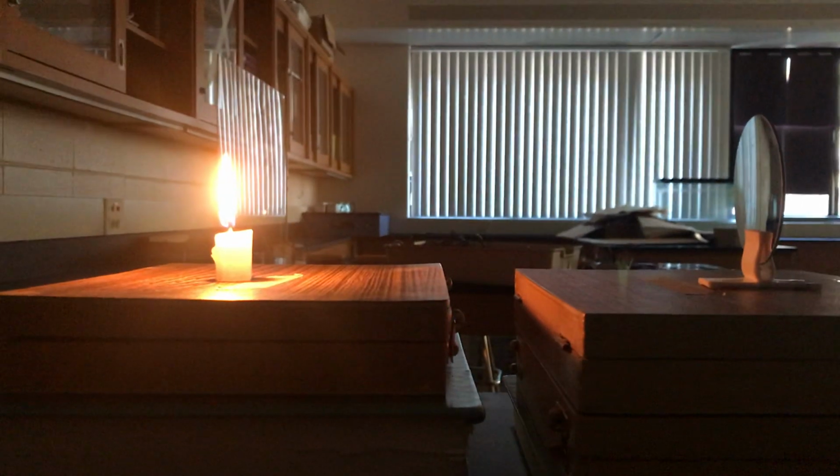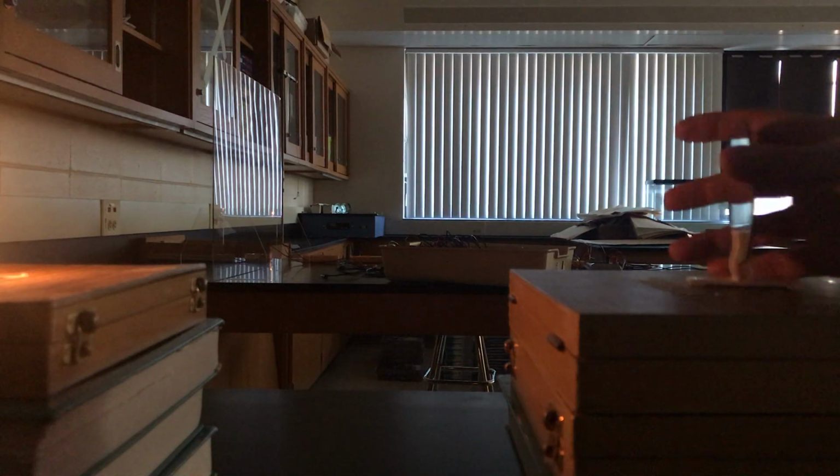Okay, once again, getting a magnified image, still real, still inverted. Still real, still inverted, but you can see it's sort of getting smaller, right? The image is not as magnified as before. In fact, maybe it's about life size now.